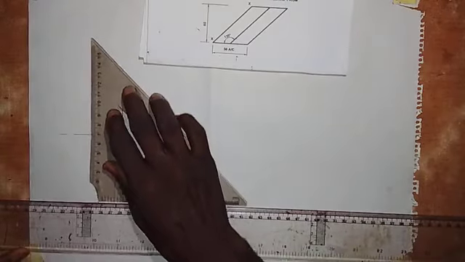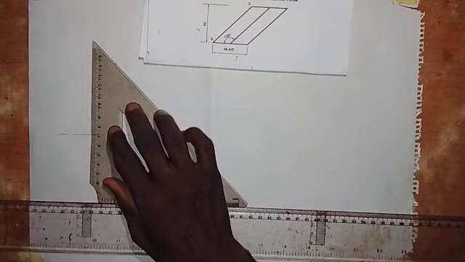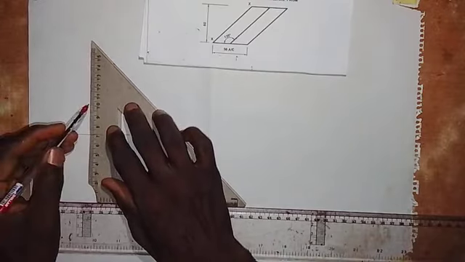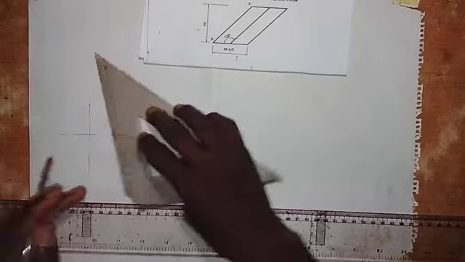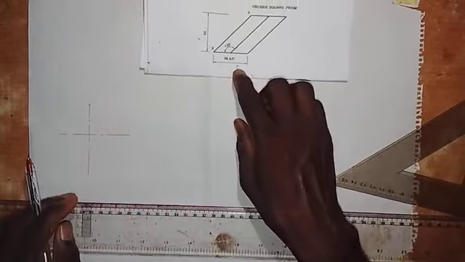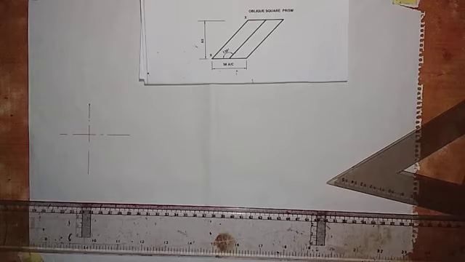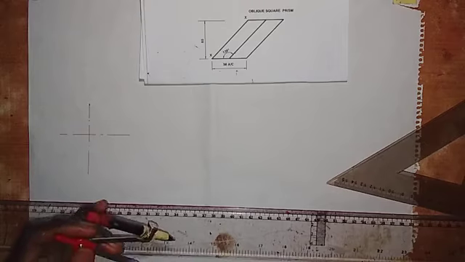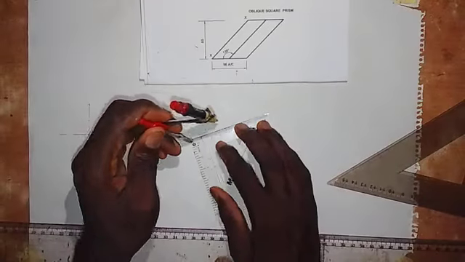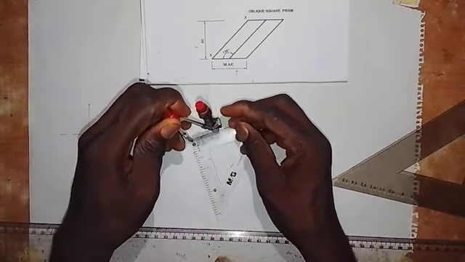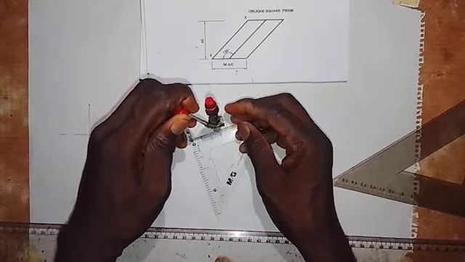Then I'm going to draw a short vertical center line, because I just want to use it to get the front elevation. So I will produce a short vertical center line like this. This 56 across corners that we are given, I'm going to divide into two, and that will give me 28 millimeters. So I will take a measurement of 28 millimeters on the ruler.